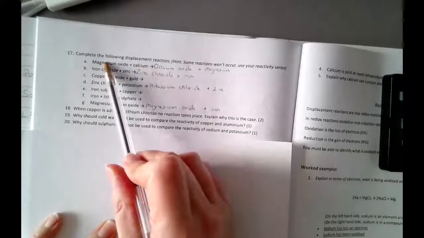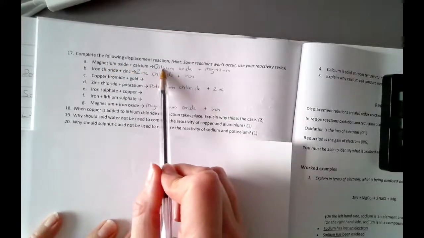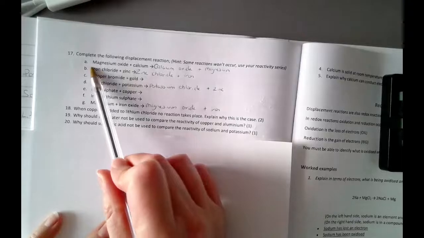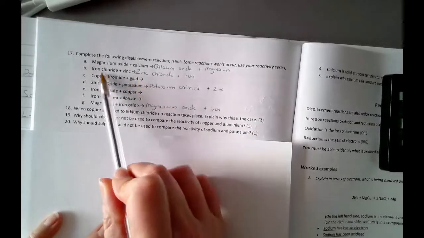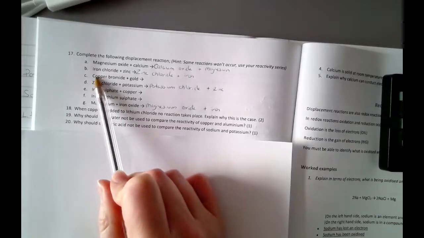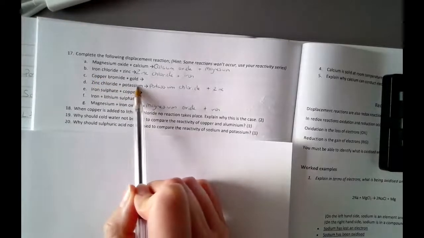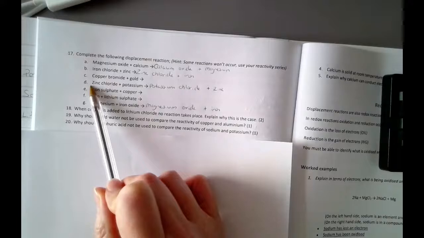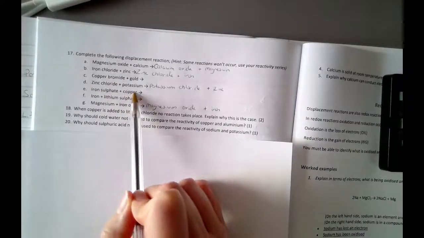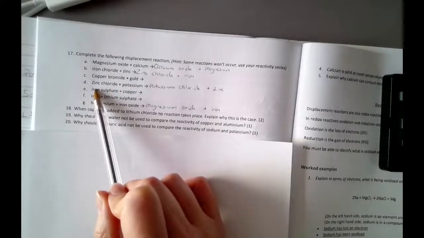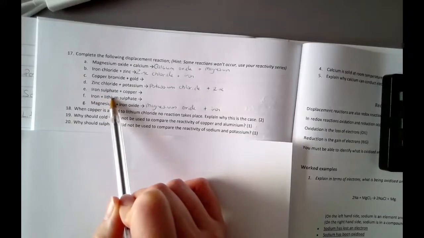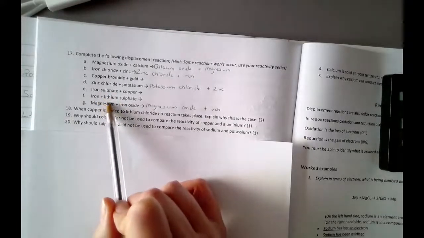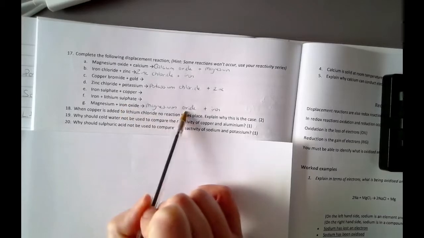Okay, so going through the answers, the first reaction will take place. Calcium's more reactive than magnesium, so calcium and magnesium swap places. Zinc is more reactive than iron, so they swap places. Gold, the metal by itself, is not more reactive than copper, so you'll get no reaction there. Potassium is more reactive than zinc, so they'll swap places. Copper is not more reactive than iron, no reaction. Iron is not more reactive than lithium, so no reaction. And then the last one, magnesium, is more reactive than iron, so they will swap places.